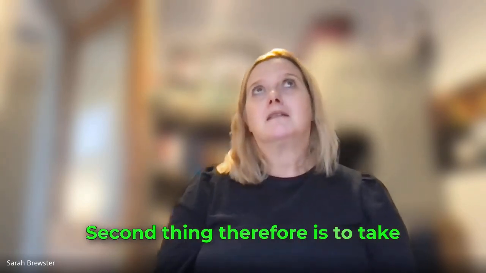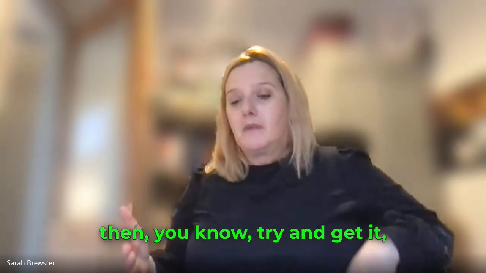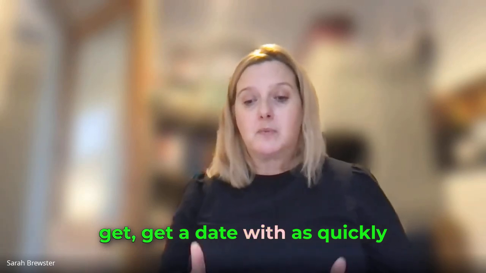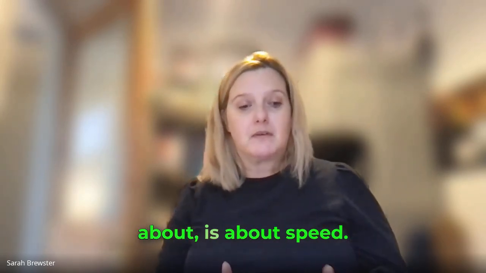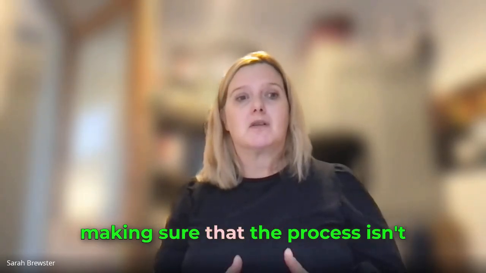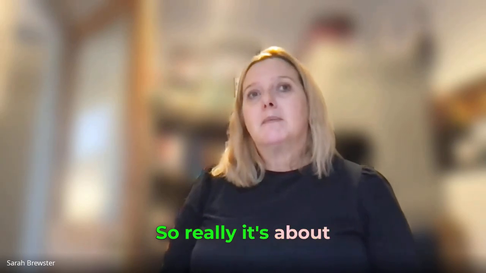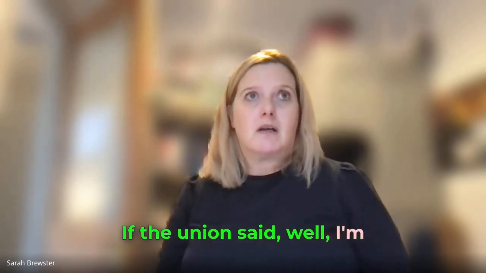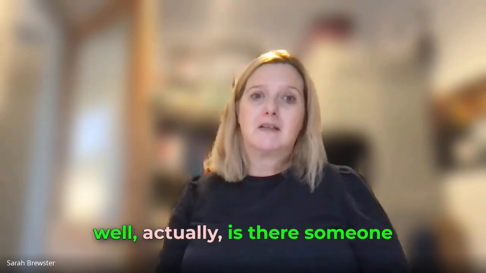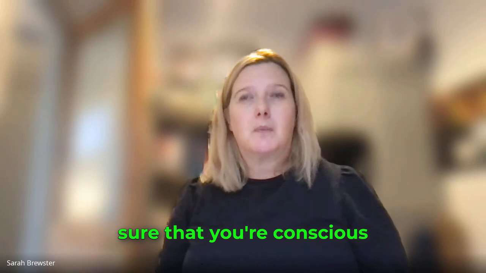The second thing, therefore, is that if they're not available, and that can happen, then try and get a date as quickly as you can, because reasonable is about speed. Not speed as in rushing through a process, but making sure that the process isn't drawn out and difficult. If the union said, well, I'm not available for another 2 weeks, then it's about asking, is there someone else that can represent you in the union, or otherwise? So it's about making sure that you're conscious of what's reasonable, and what's reasonable in time length as well.